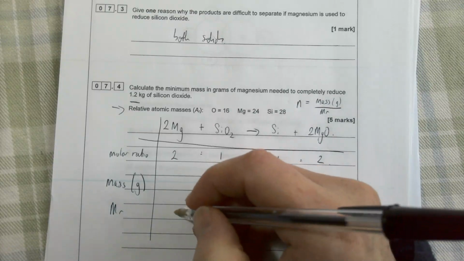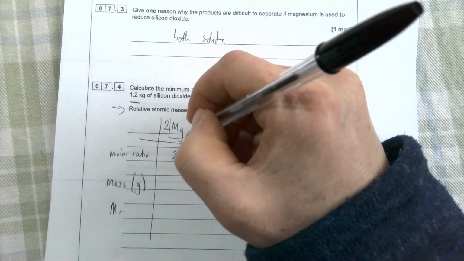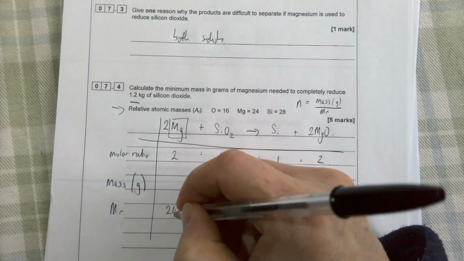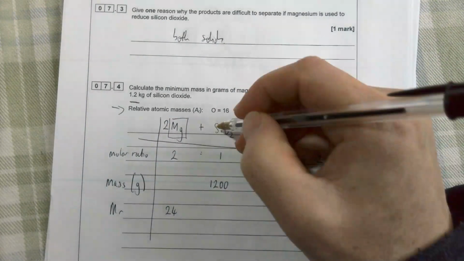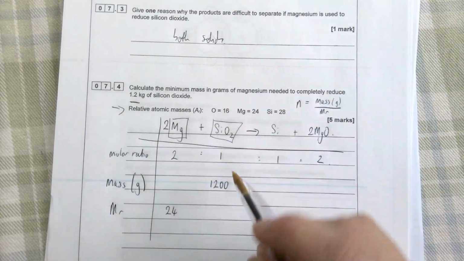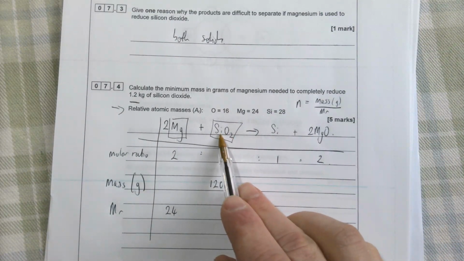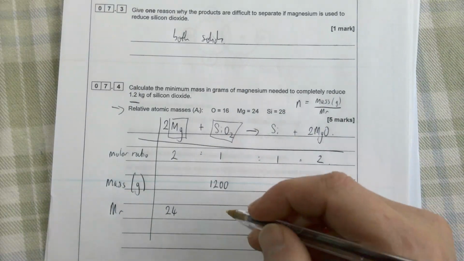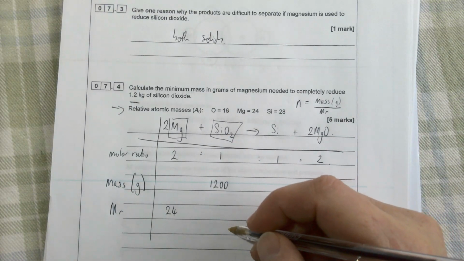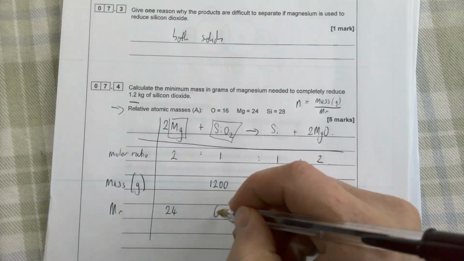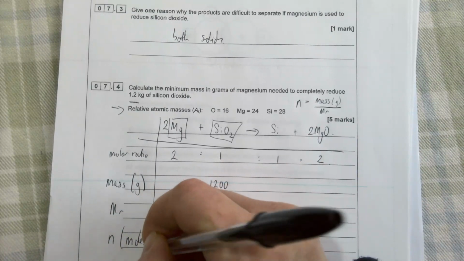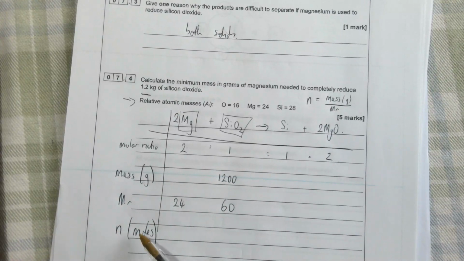Now, when working out the formula mass, I've always taught people to put a box around the thing you want the formula mass for, so you don't make the mistake of multiplying by 2. A few of you totted up this wrong. So 1 silicon is 28, plus 16 plus 16 is 60. Okay, so 60 there.